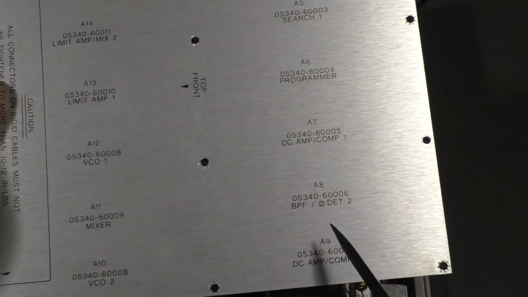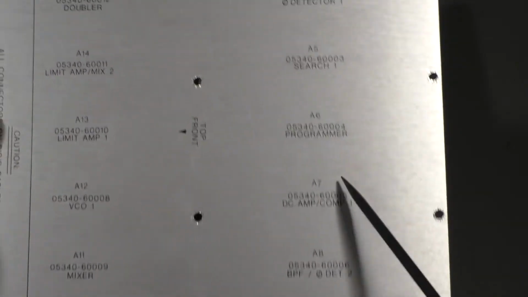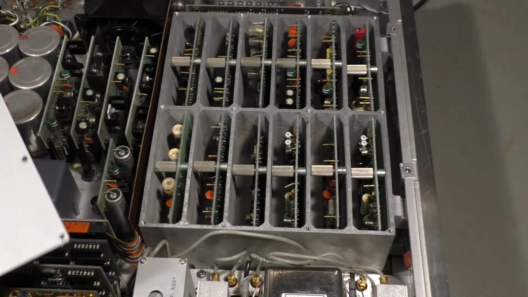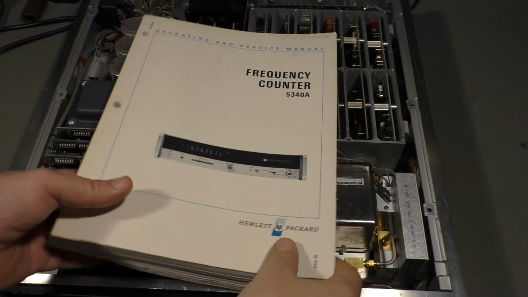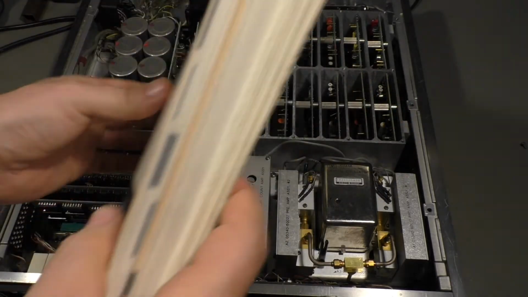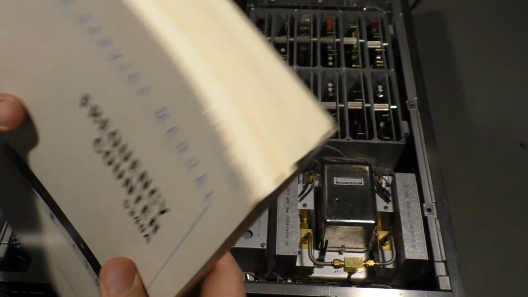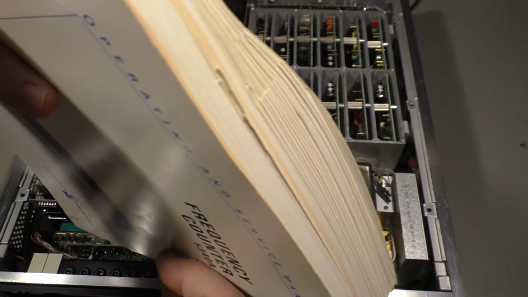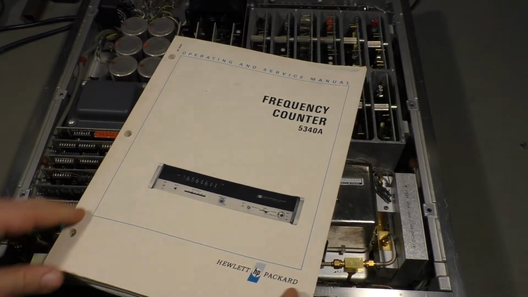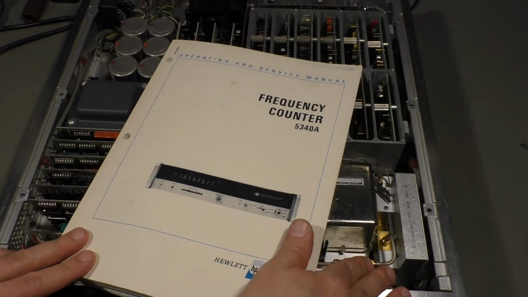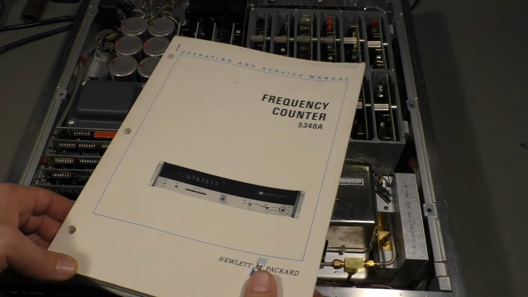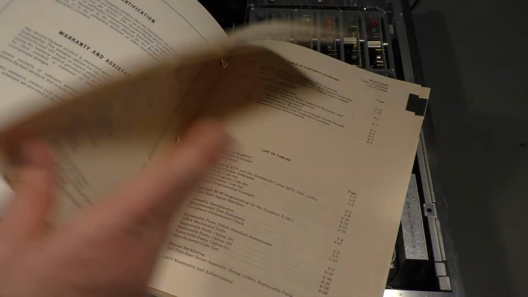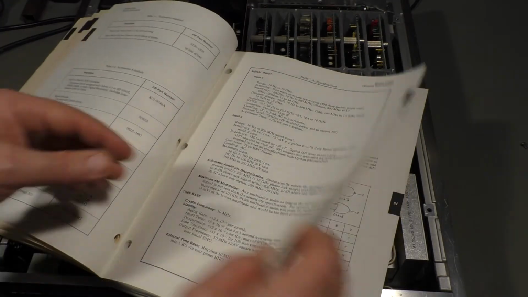Search, mixer, VCO detector. What is all that? Programmer. Okay, I'll try to explain that now. Good thing is I also got this original manual here. You can see it's quite a heavy manual with a lot of pages and a lot of schematic fold-out diagrams. And at the moment, since this counter doesn't really work, it doesn't count, so I'm sorry about that. The manual itself is, well, a joy to sweep through.